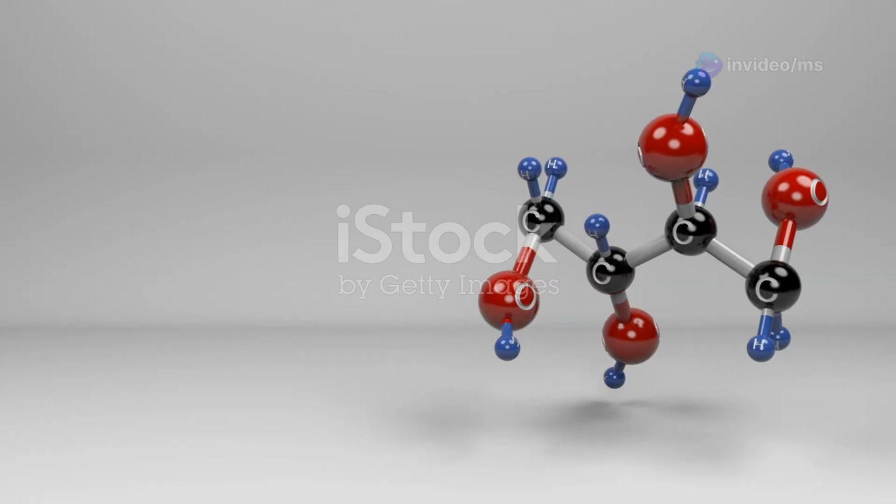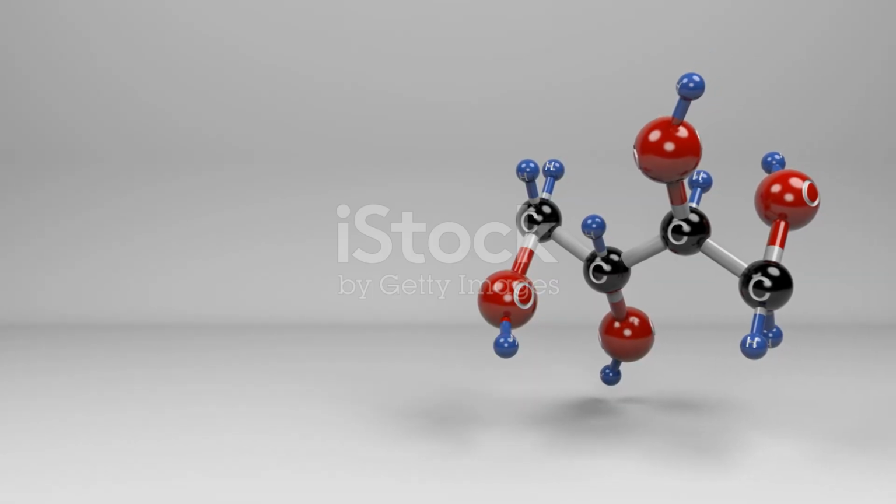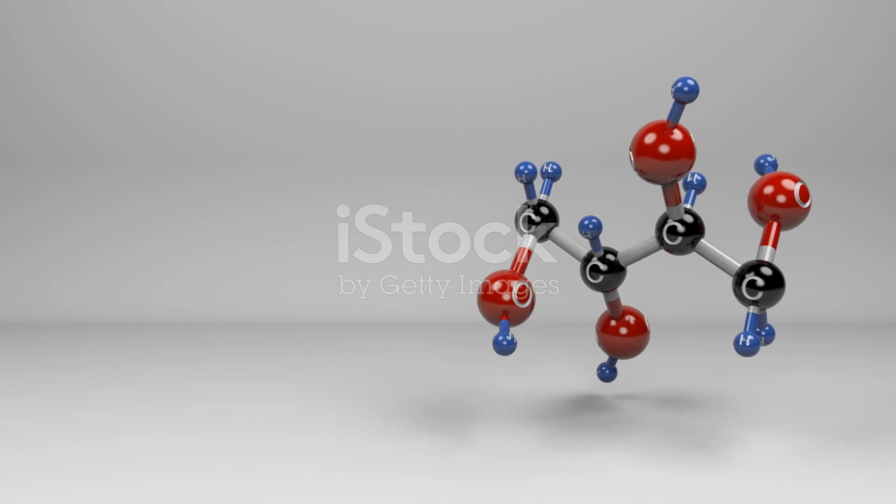Isomerism is the phenomenon where two or more compounds have the same molecular formula but different structures or arrangements of atoms, leading to differences in properties.